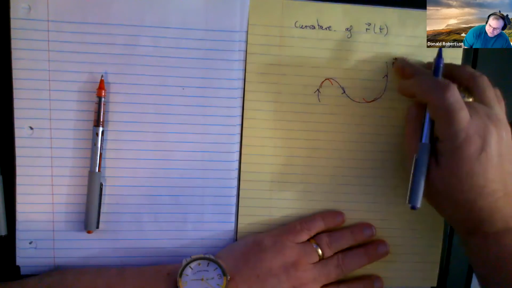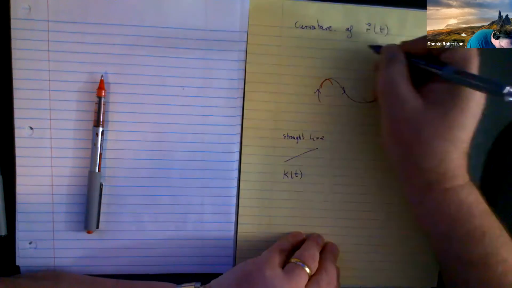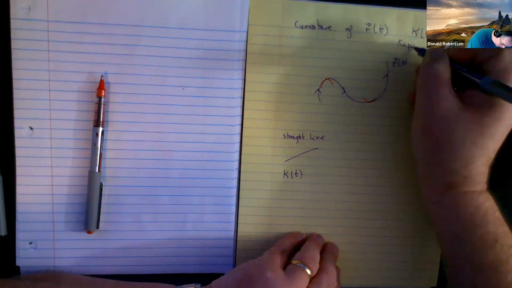So curvature is a number that tells you how curved something is. If you go to one extreme, you have a straight line. The curvature is called kappa of t. It's a Greek letter that looks like a K, but it's actually pronounced kappa.